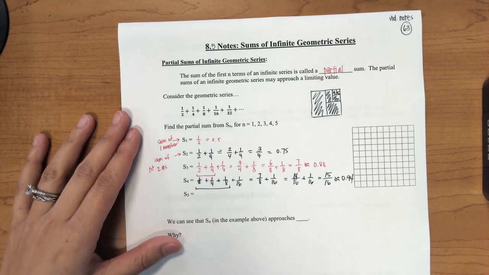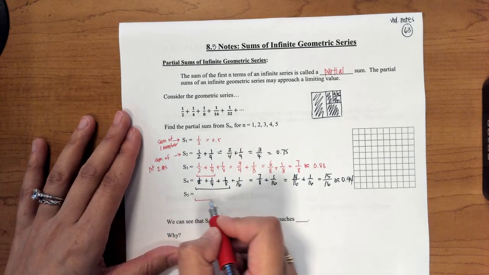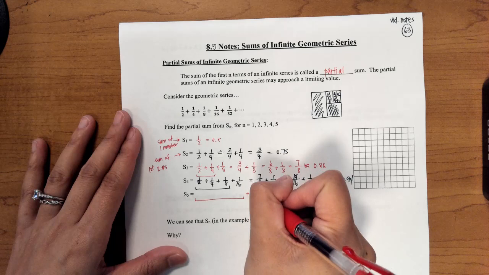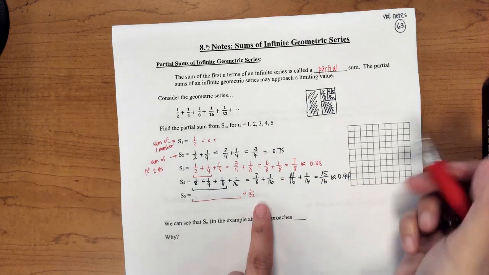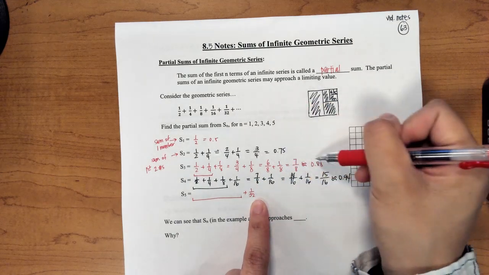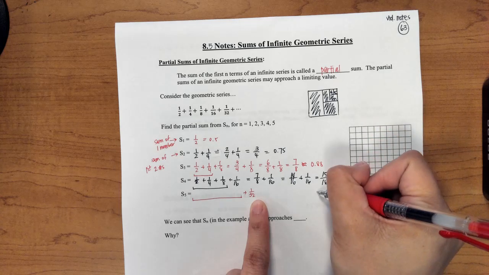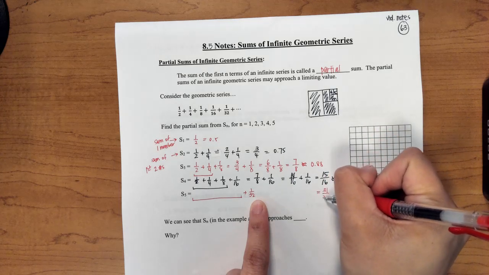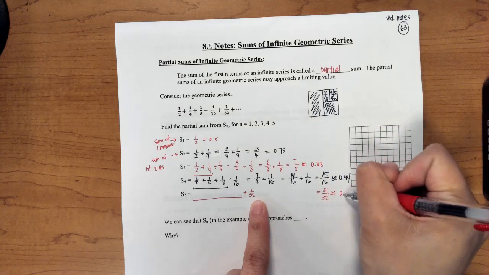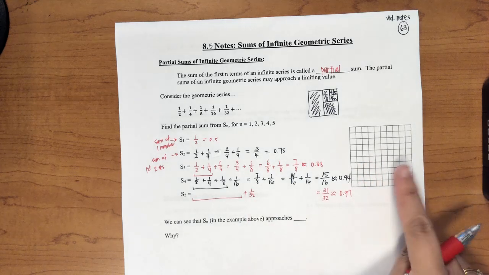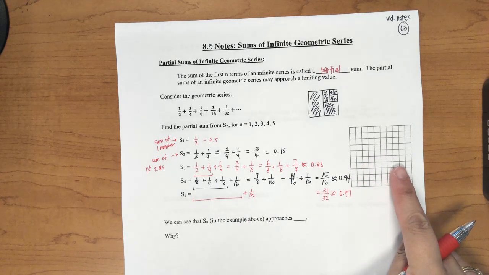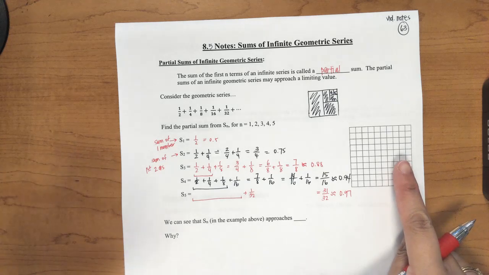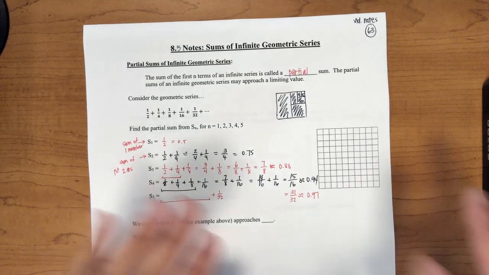We're going to take all of this plus 1/32, and if you notice the pattern, it's always going to be one short of the denominators, so this is going to be 31/32, which is approximately 0.97. I'm going to ignore the graph right now. Actually, I'll talk about it. You don't need to write this in.